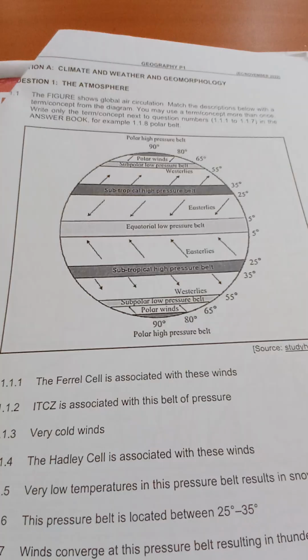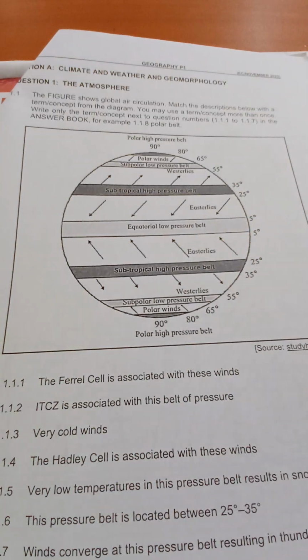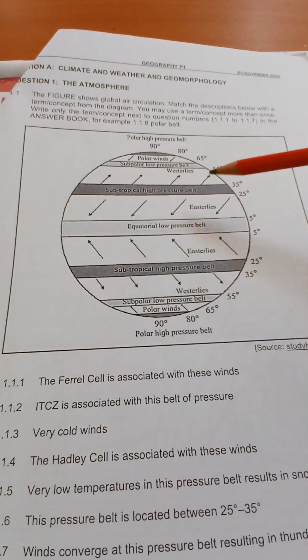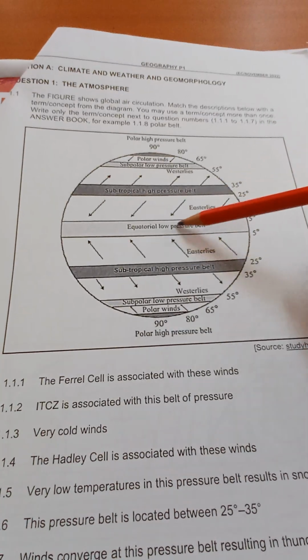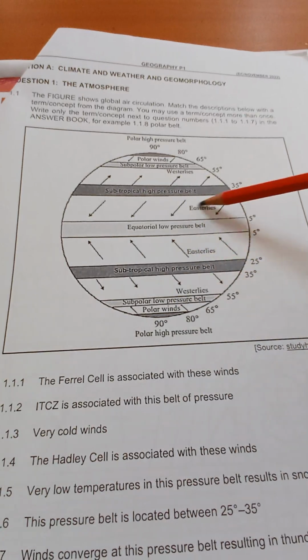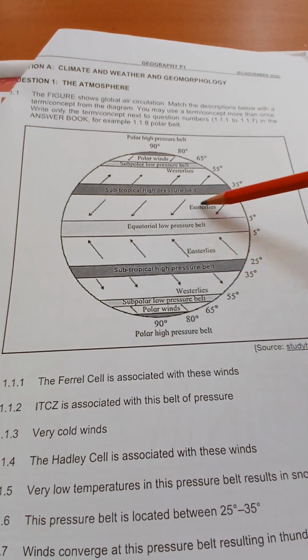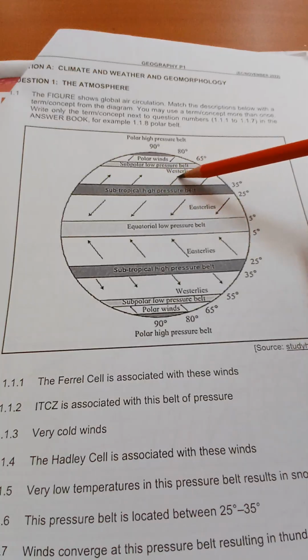So you can also see how they move. Remember, wind moves from high to low pressure. That's why you can see with these arrows, it's moving from high pressure, which is our subtropical high, towards the equatorial low, which is low pressure. That is where it is converging at the equatorial low, which we also call the intertropical convergence zone. It is also known as the doldrums. These tropical easterlies are also known as trade winds. When it comes to your westerlies, they are also known as prevailing winds.